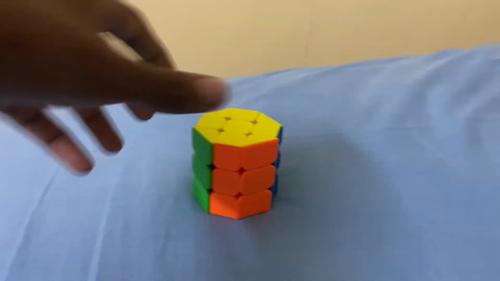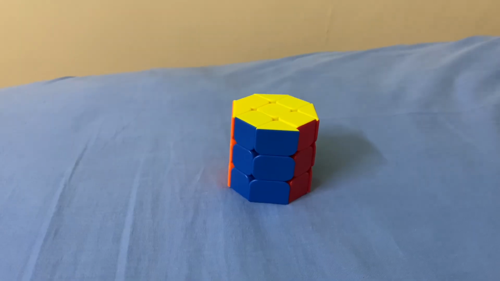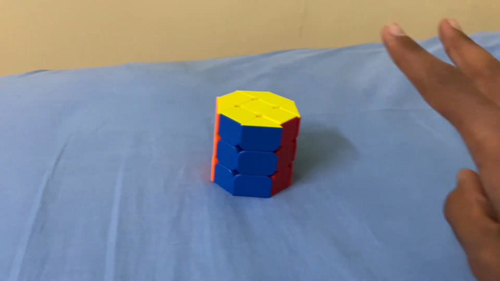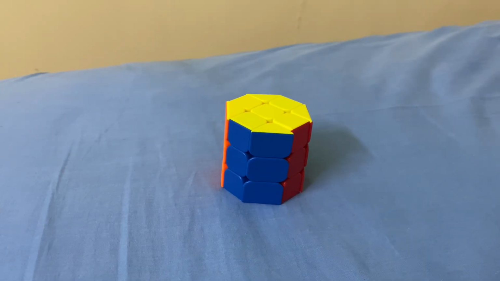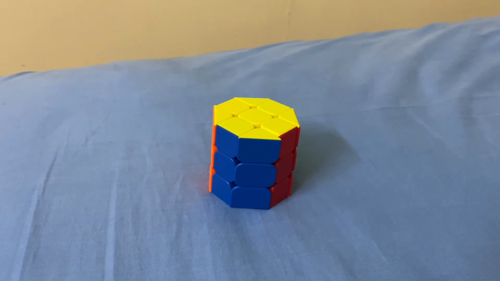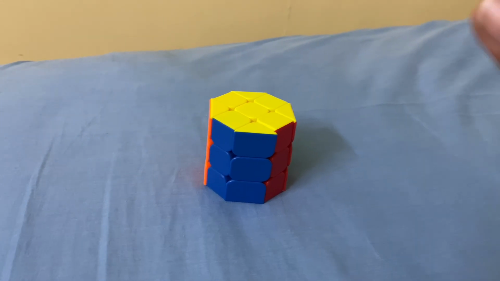Okay, solving a barrel cube is very similar to solving a 3 by 3. There's just two things you need to be aware of. One is a parity in the second layer, and the second is the color scheme. So I just want to get this out of the way.